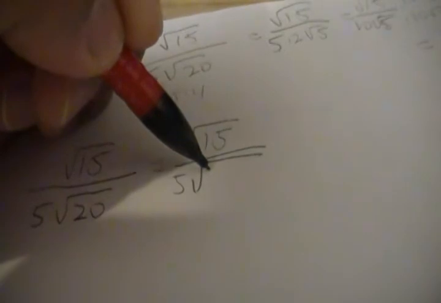So rad 15 is just rad 15 because we can't really reduce that. However, rad 20 can become... the factors of 20 are 4 and 5, so it's 2 squared times 5.